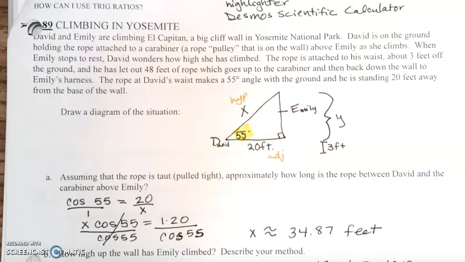It's here. It's not at the ground. So it's about 3 feet from the ground. You have to show the 3 feet right here, because it's not perfect with the ground. Emily's somewhere along this wall on the rope, on the rock that she's climbing. So she's somewhere over here. We don't know how high she is. We're going to call that Y. And then we want to know how much of the rope is right here on the hypotenuse.